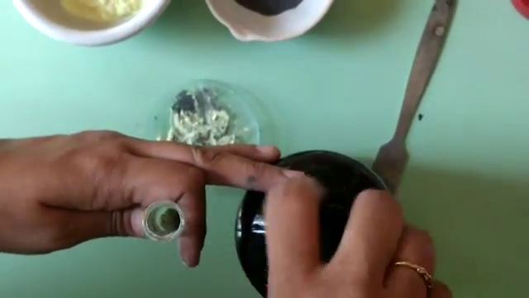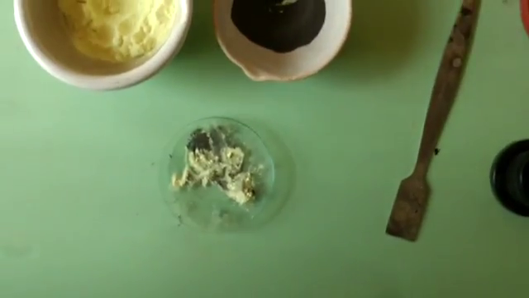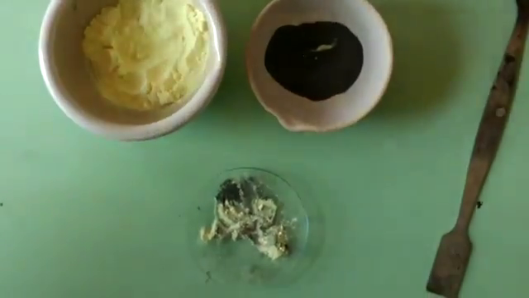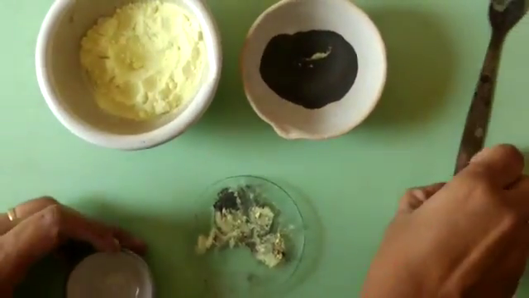I am adding carbon disulfide to it and you can see that the yellow color sulfur has already dissolved in CS2 and iron filings are left. That means sulfur has retained its property and iron has also retained its property. Let us now make a compound by heating this mixture.